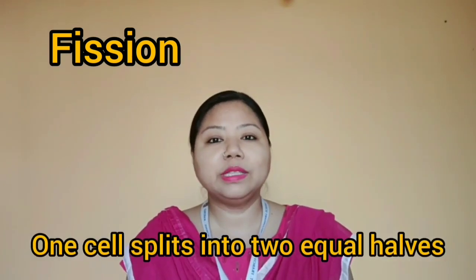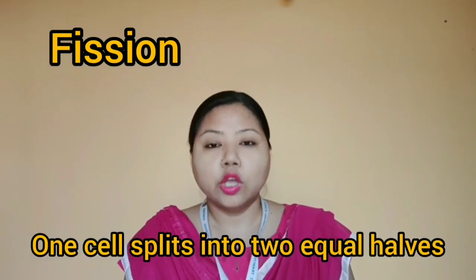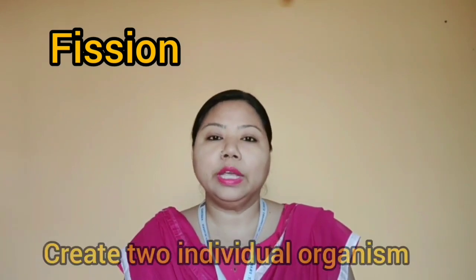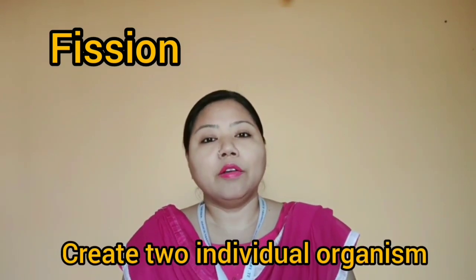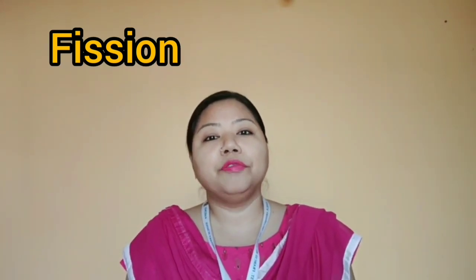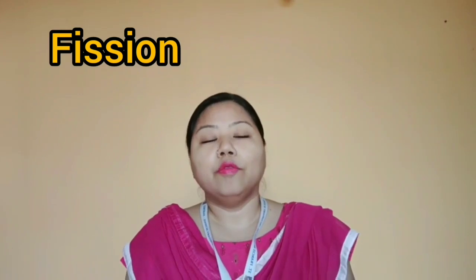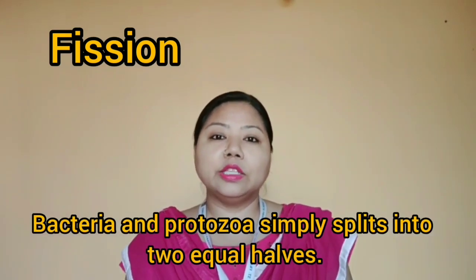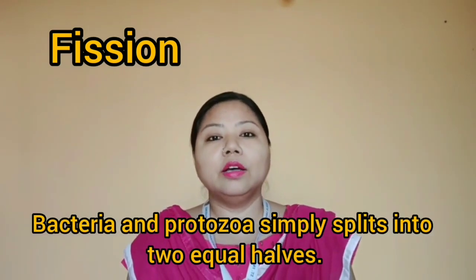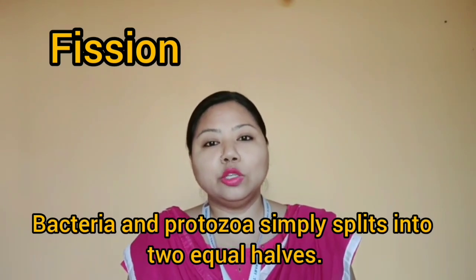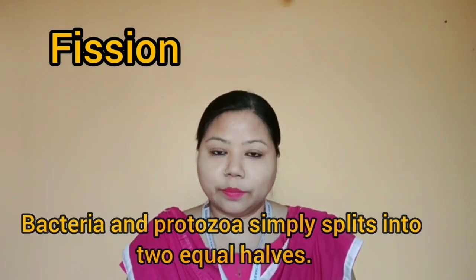Fission is a process of reproduction in which the unicellular organism splits into two equal halves to create new individuals. There are many patterns of fission which have been observed in different organisms. For bacteria and protozoa, the cell simply splits into two equal halves.